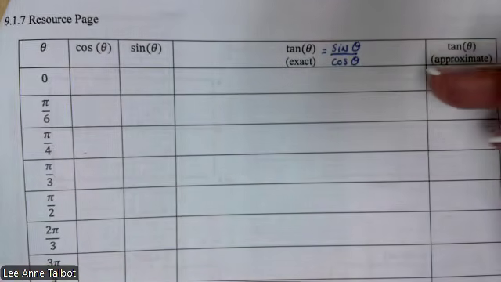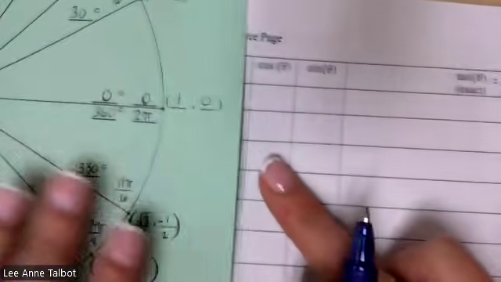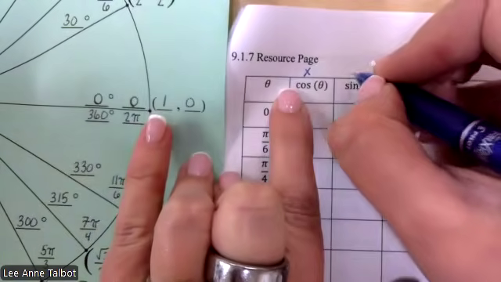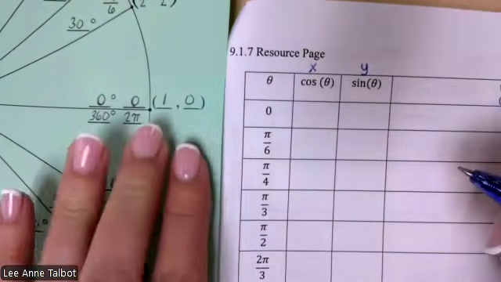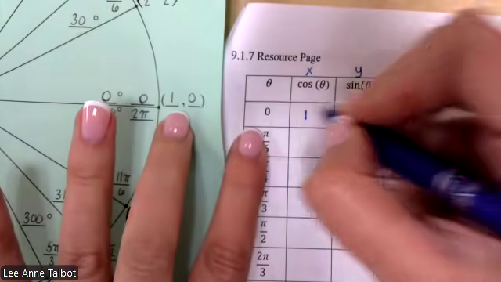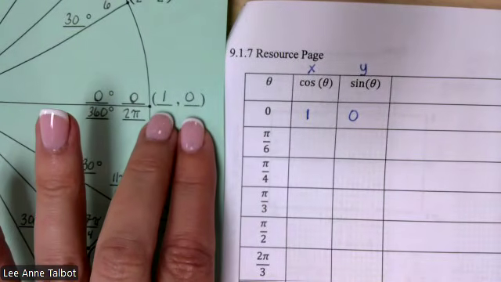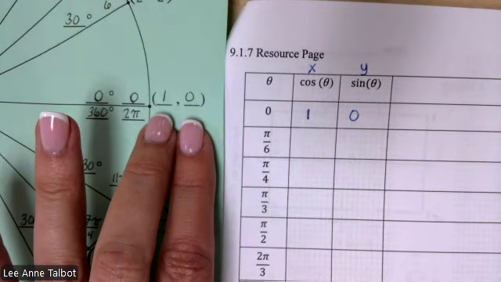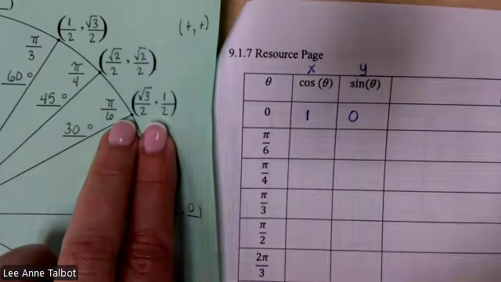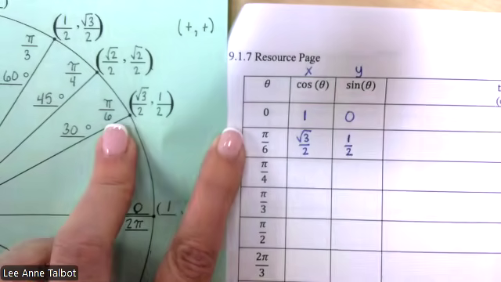What we're going to do is we're going to use our unit circle to get these values. So I'm going to scooch my unit circle over. Cosine is x, sine is y. So the coordinate at 0 radians is 1, 0. Are you guys with me so far? Does that make sense? Okay. The coordinate at pi over 6 radians is root 3 over 2 comma 1/2.